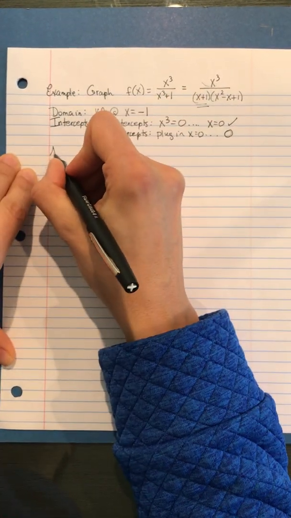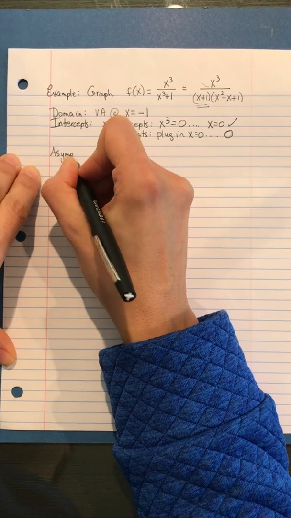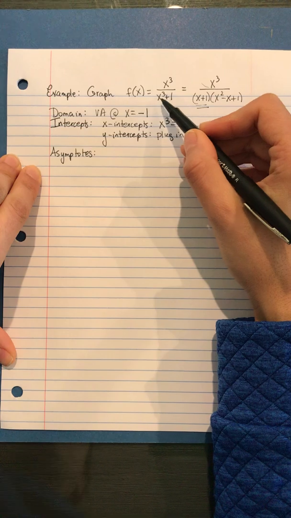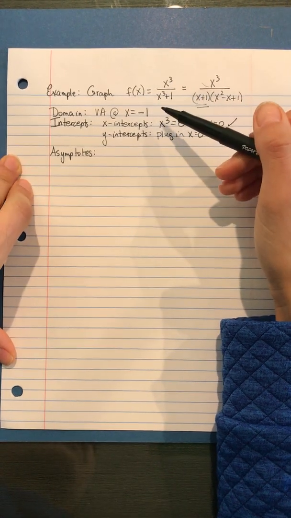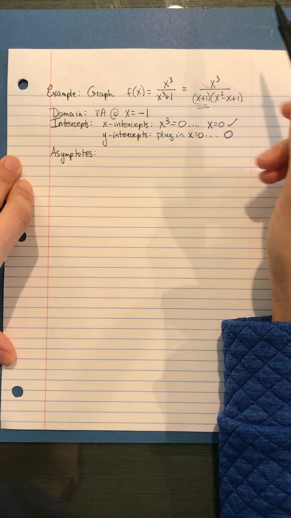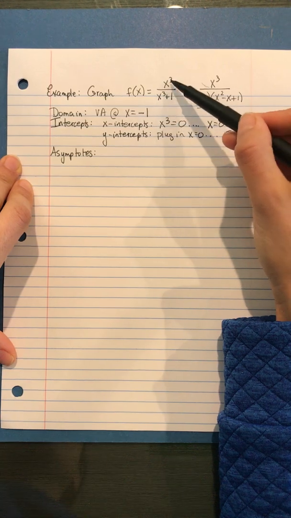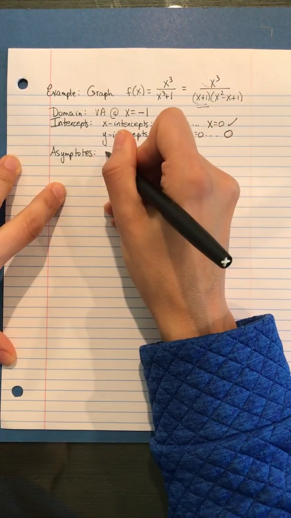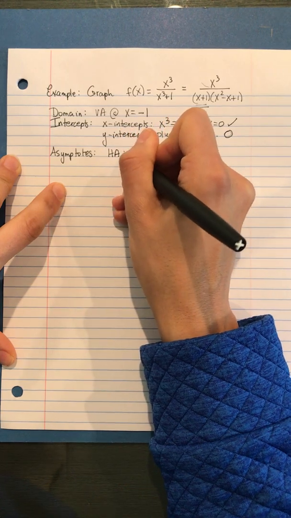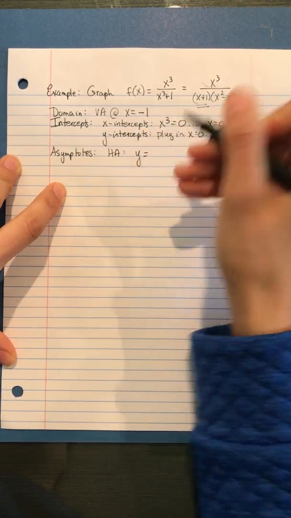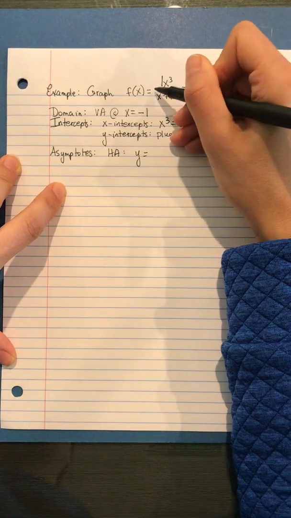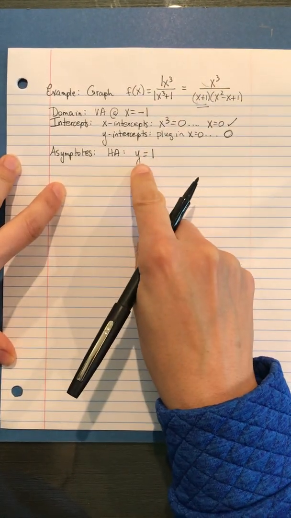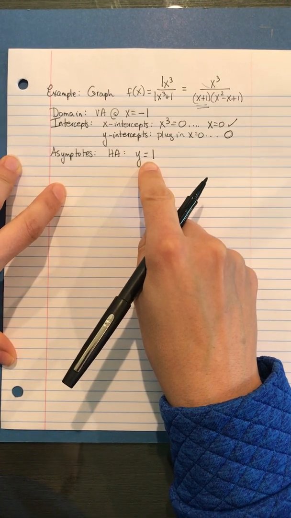I want to consider asymptotes. Since I have a rational function on my hands, I think I'm just going to do the shortcut instead of a limit. I'm going to compare top degree to bottom degree. I see that they are equal, x cubed over x cubed. So my horizontal asymptote is going to equal y equals leading coefficient over leading coefficient, which is 1 over 1. I've got a y equals 1 horizontal asymptote.